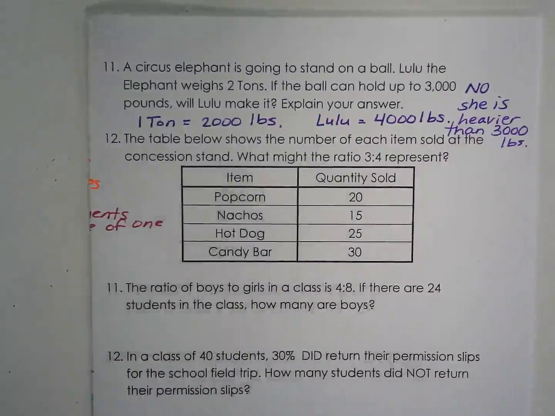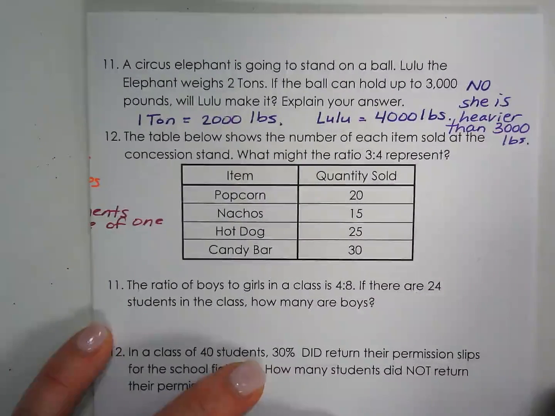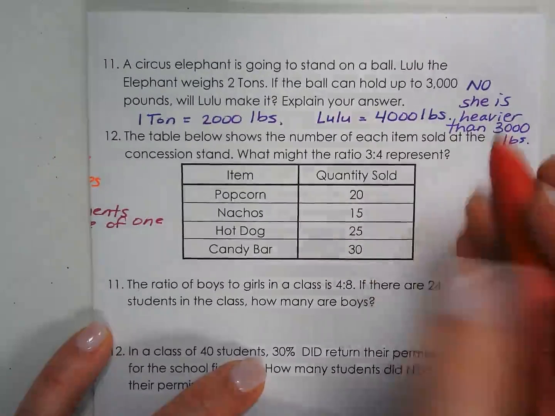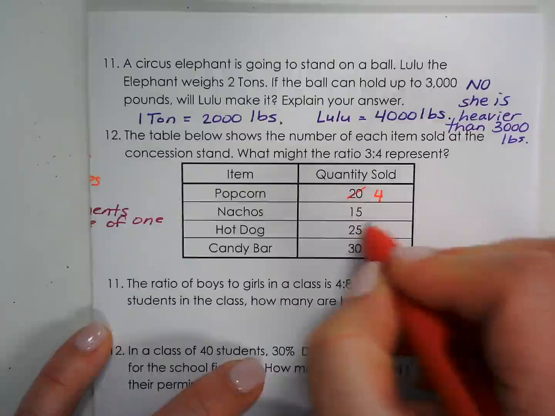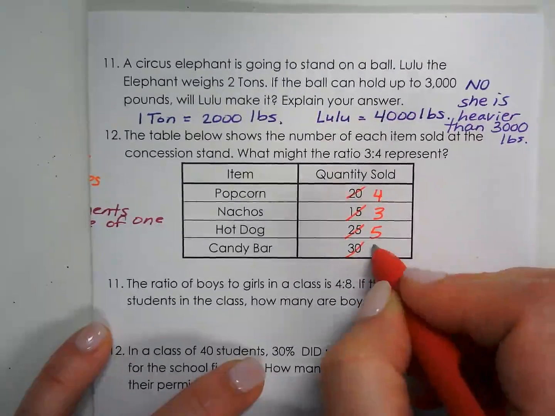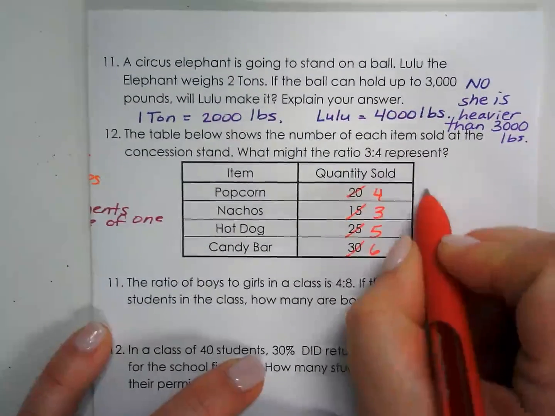All right, now the table below shows the number of each item sold at a concession stand, and we want to look for a 3-to-4 ratio. Based on the numbers that we have there is no 3-to-4 ratio that stands out. We don't have the numbers 3 and 4. But what we do notice is that all 4 of those numbers share a common factor of 5. So I'm going to recommend that you simplify by 5. Now this method works only when all the numbers in your set have the same common factor. So when you divide by 5 here, you get a 4. When you divide by 5 here, you get a 3. When you divide by 5 here, you get a 5. And when you divide by 5 here, you get a 6. Now we're looking for the 3-to-4 ratio. Nachos now are 3.